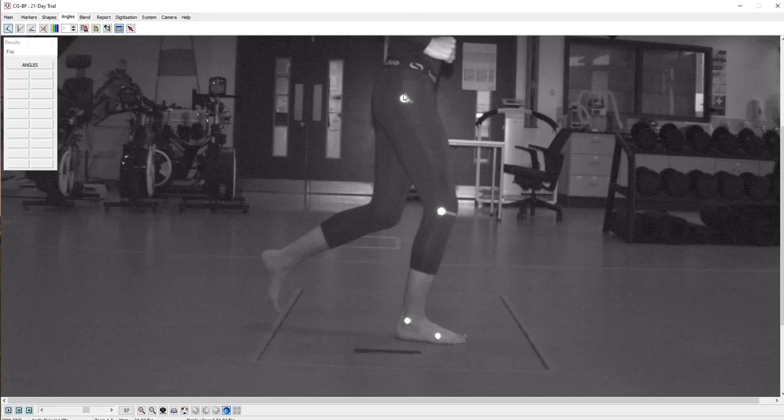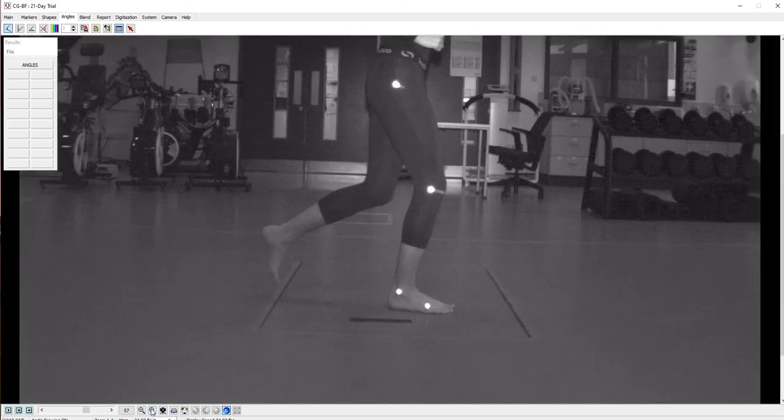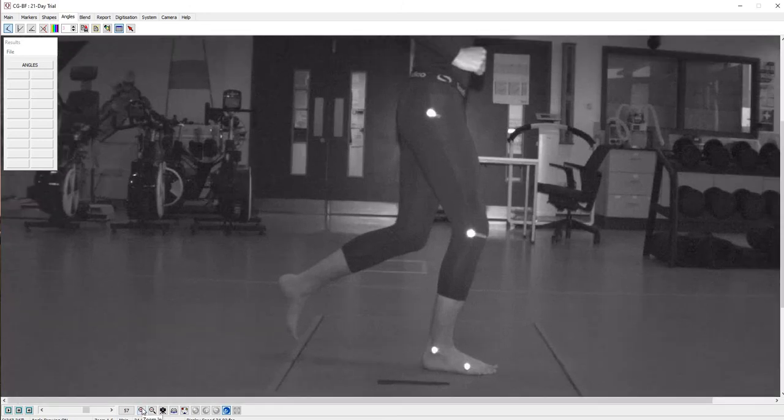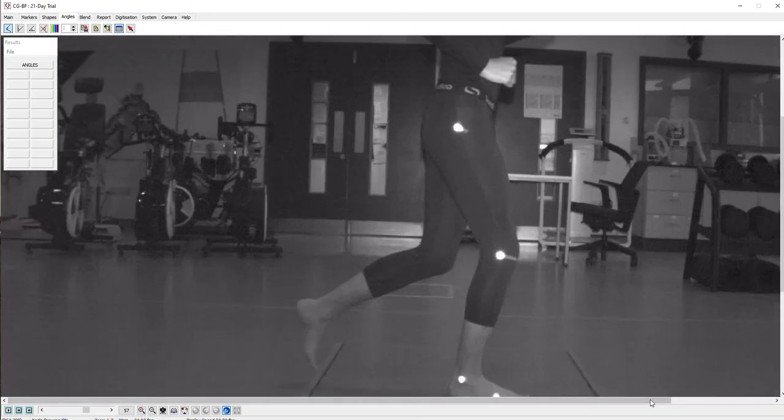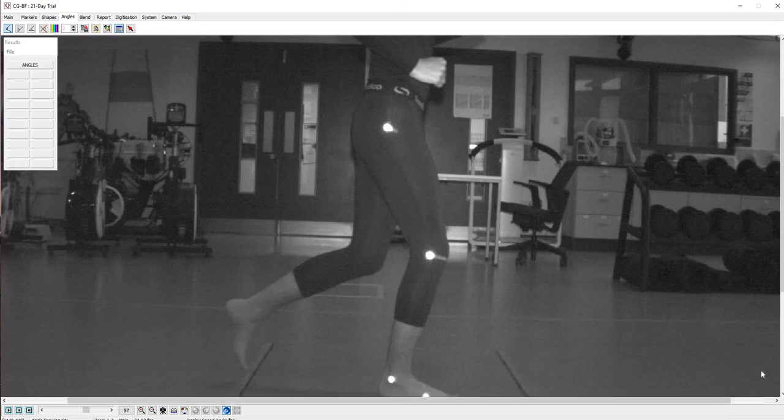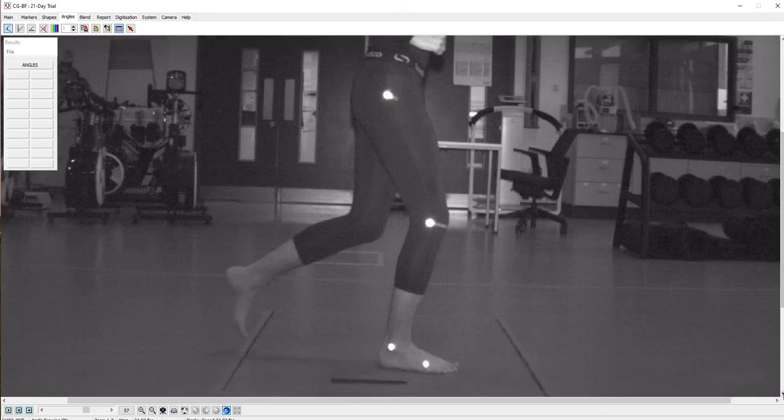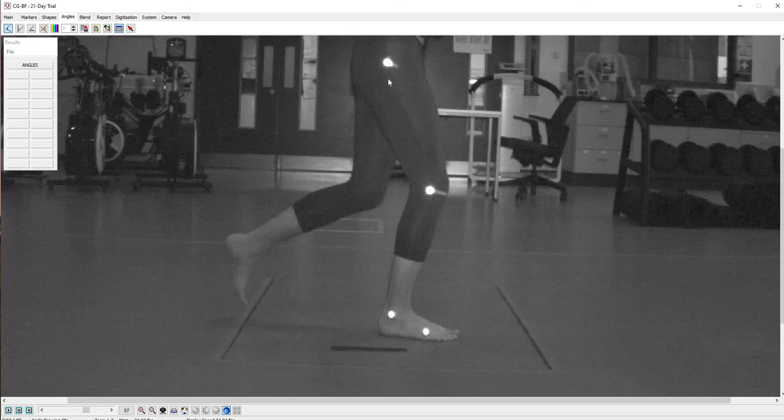So for the knee, I might just zoom in a bit more. You need to be precise here because this is where we get the accuracy from in our data, but also this is where things can obviously go wrong. You need to go from the center of the marker to the center of the other marker. So this is the greater trochanter marker here to the center of the lateral femoral epicondyle marker here.